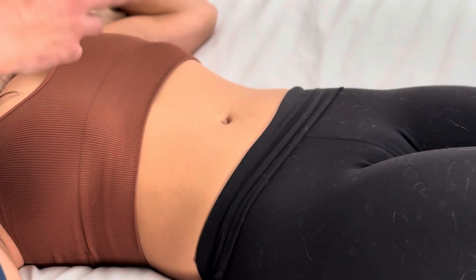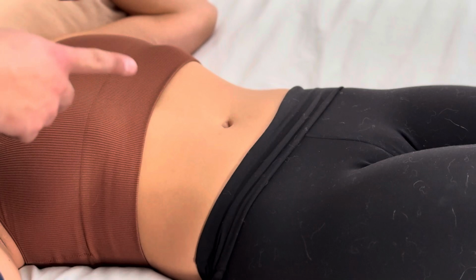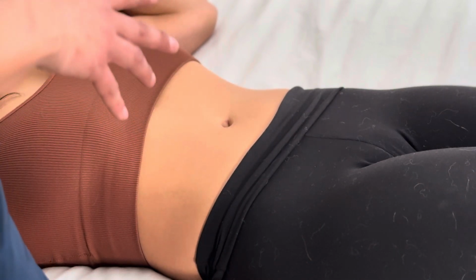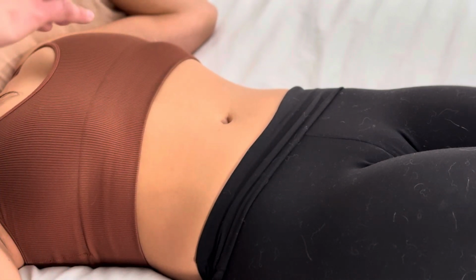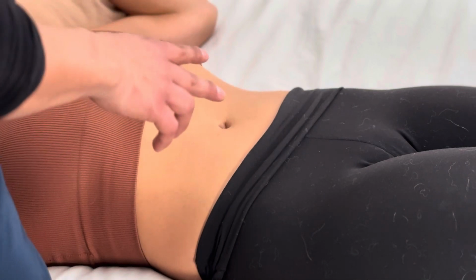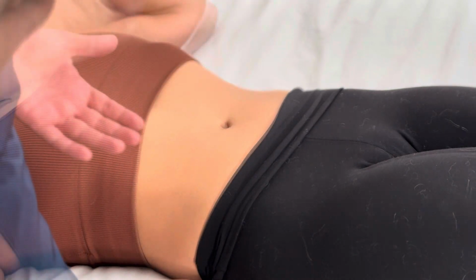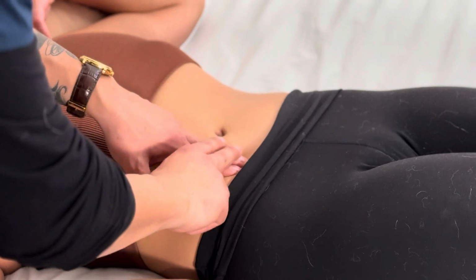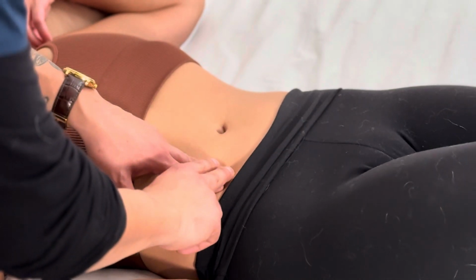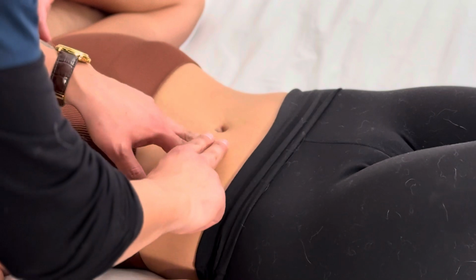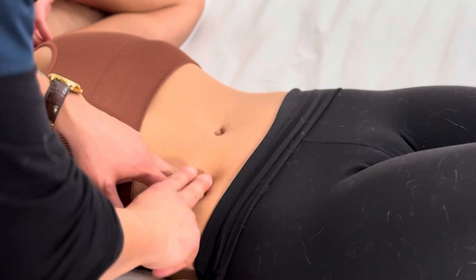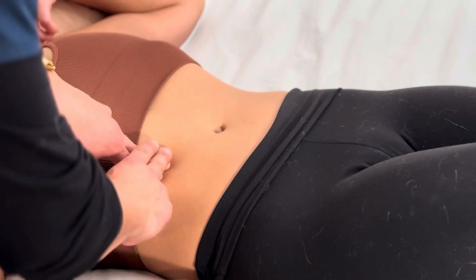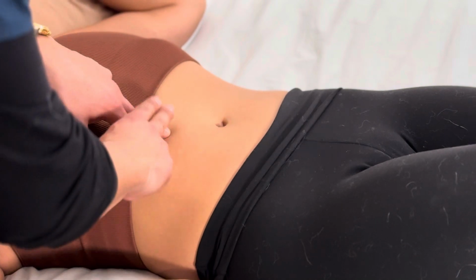There is a third percussion sound, which is referred to as resonance, and this is normally heard over the lungs. So we're going to begin percussing, starting over at the right lower quadrant. When percussing, we're expecting to hear primarily tympanic sounds, except over the liver, the spleen, a distended bladder, fluid, or a mass. Scattered dullness in the lower quadrants usually indicates fecal matter in the colon.